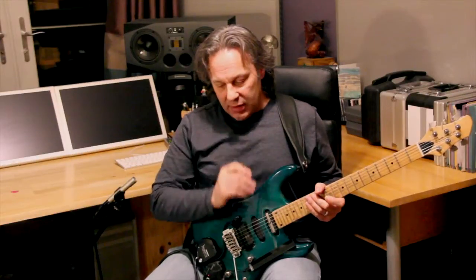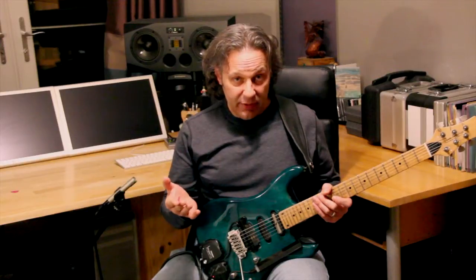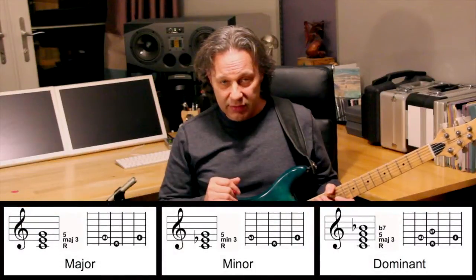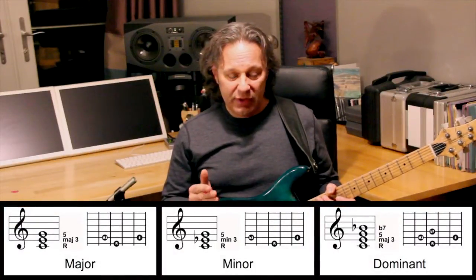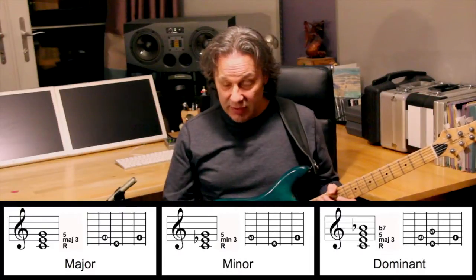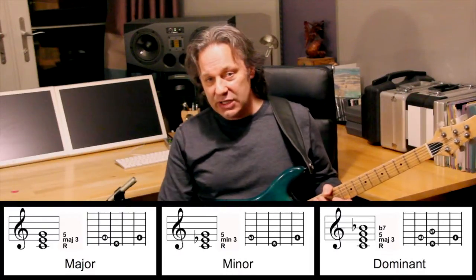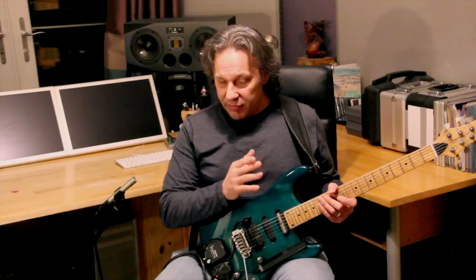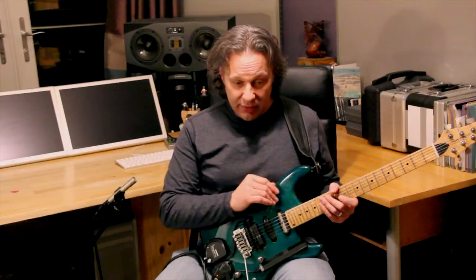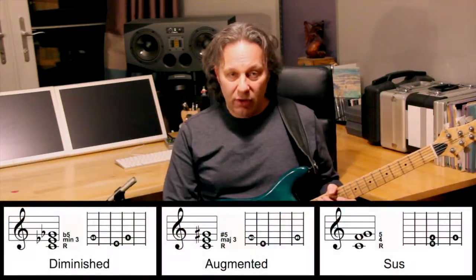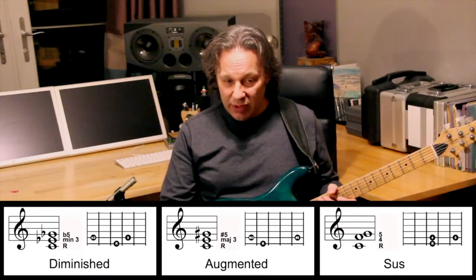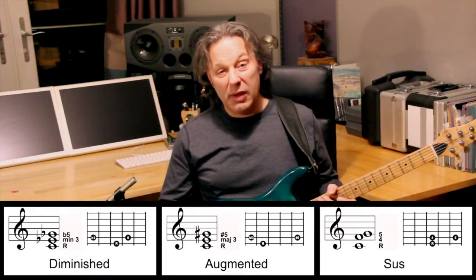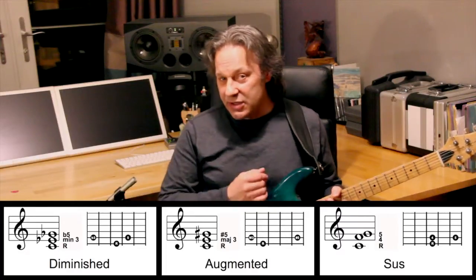Now, if we think of chords, the way I think about chords is that you've got 3 big families and 3 small families. The 3 big families are major, minor, and dominant. Now, the reason I call those the big families is because they're the most commonly used chords. They come up the most often, and they have the most alterations that you can make to them. The 3 small families cover the augmented, diminished, and sus chords. Why do we call them the small families? Because they don't come up as often as the other ones, and there's less variations on them.